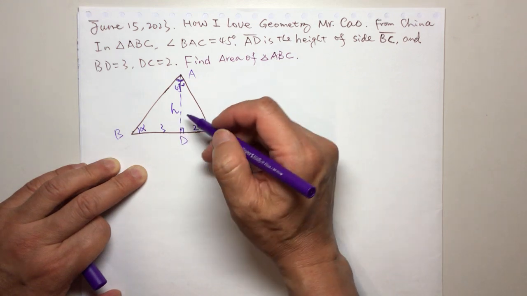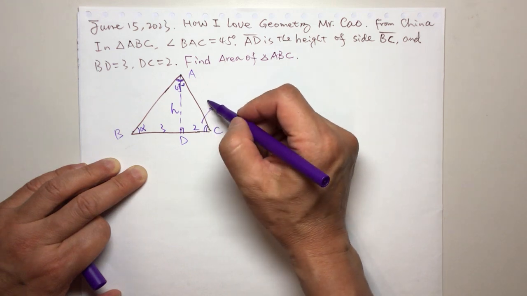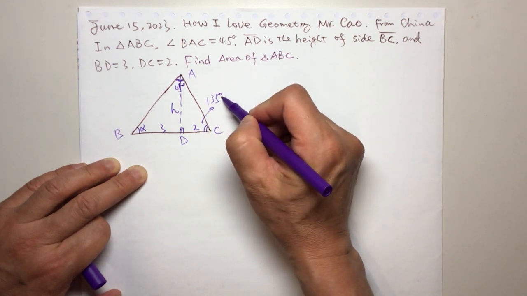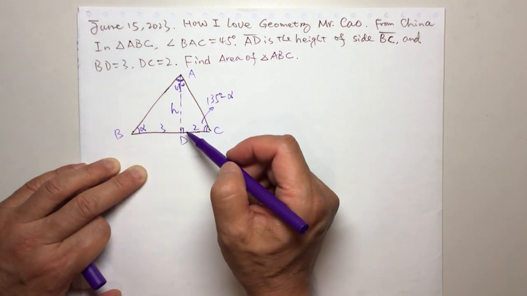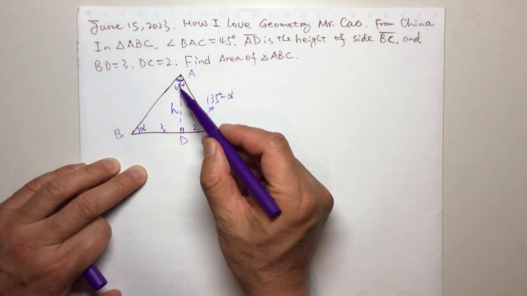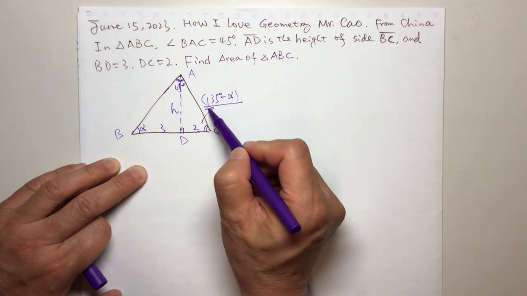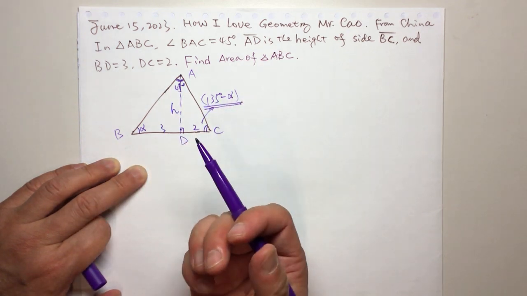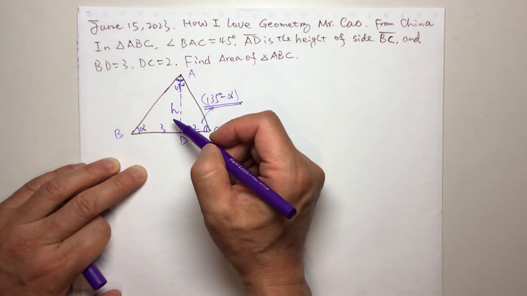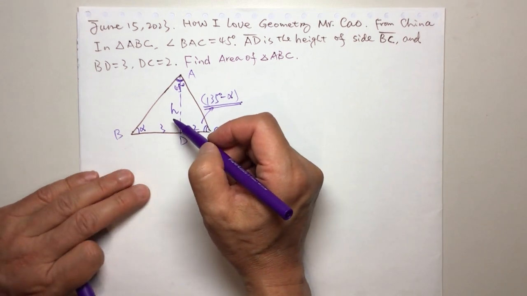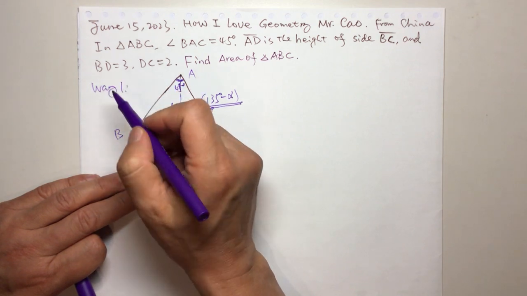And what's the relationship between alpha and this angle beta? This angle beta equals 135 degrees minus alpha, right? Because the sum of the angles in the triangle is 180 degrees. This 45 degrees just helps us to get this. Now, if we use this relationship between them, we will build the equation about h. Then we solve the equation and get h. So I call this way 1, trigonometry.